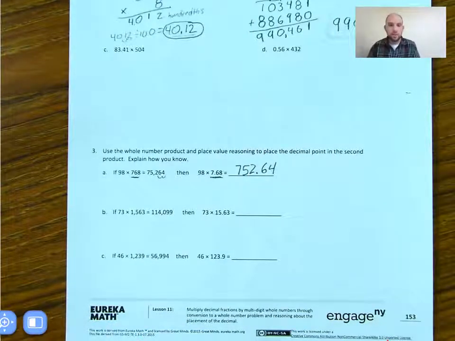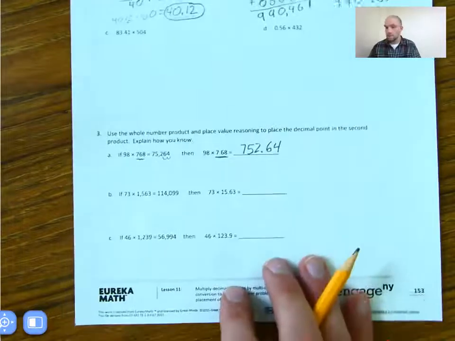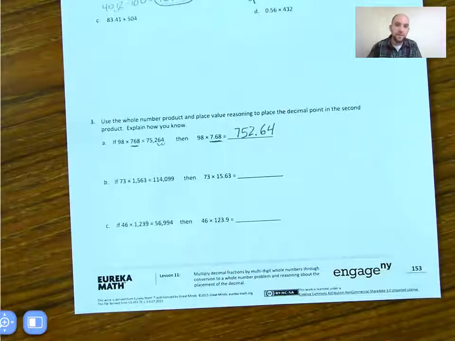Now we know that that's correct because we can estimate and check our work. 98 is really close to 100. 7 and 68 hundredths times 100 would be 768, and 752 and 64 hundredths is close to 768. The next one says if 73 times 1,563 equals 114,099, then 73 times 15 and 63 hundredths equals.